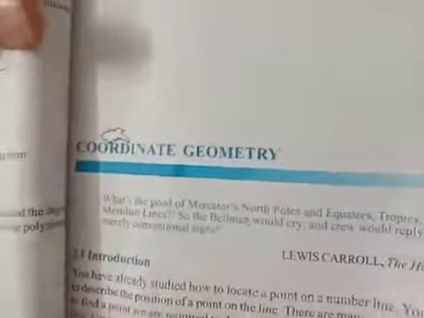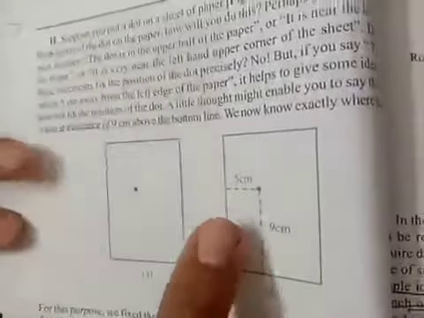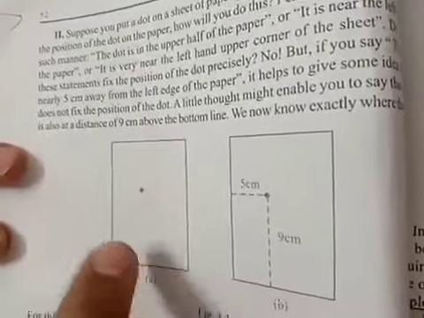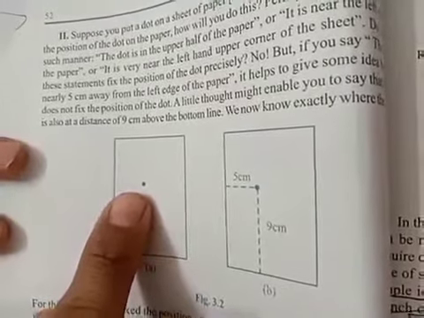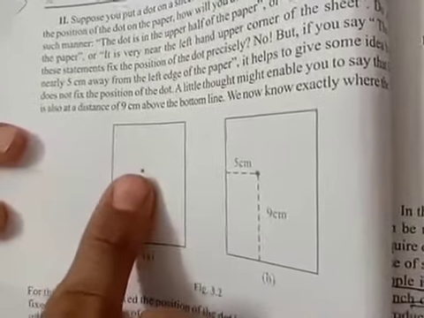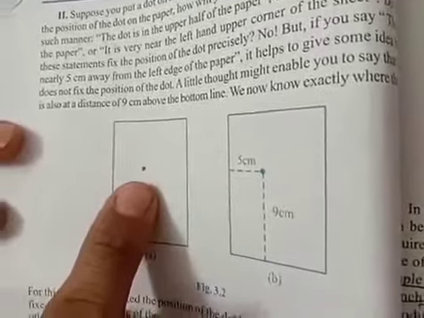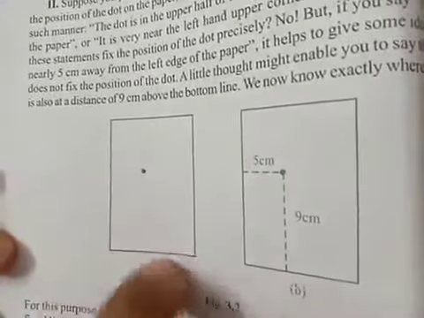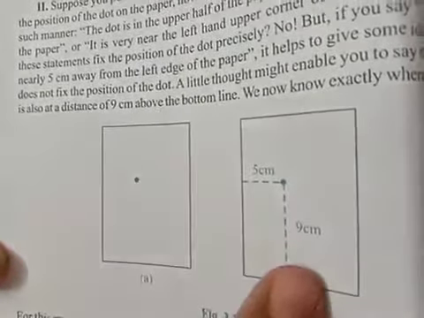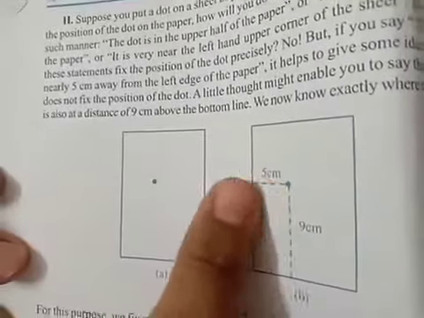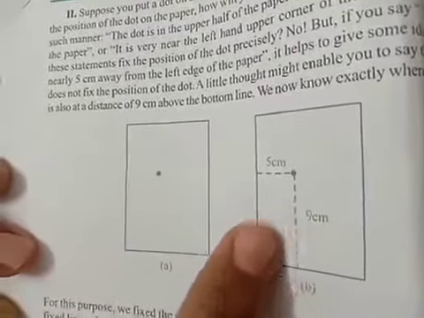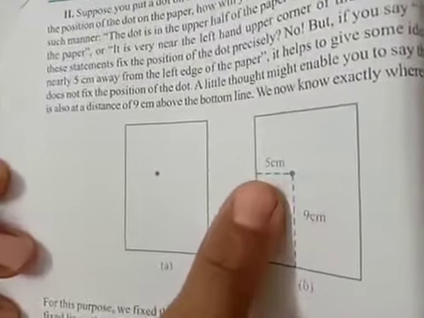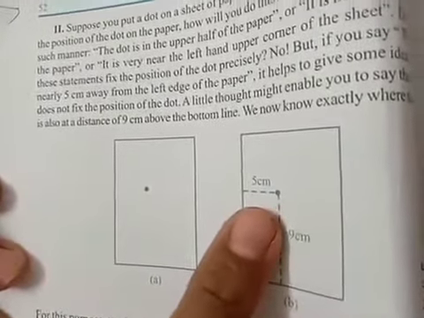There is one sheet of paper, and I make a dot on it. How will you find the location of this dot precisely? You will take a scale and measure the distance of the dot from the bottommost edge of the paper. It will be 9 centimeter, and from the leftmost edge, it will be 5 centimeter. So these are the coordinates, 9 and 5. So 9 comma 5 is the coordinate of this dot.